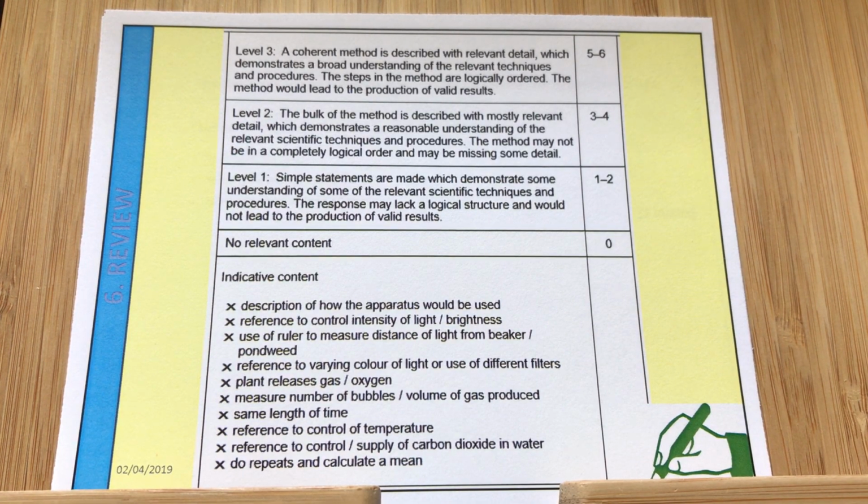And we're using the amount of oxygen produced to give us our indication of the rate of photosynthesis. We said about using it over the same length of time because we've suggested a time. We could keep the temperature the same, and quite often they talk about putting the tube that the pondweed is in into a beaker, which acts as a water bath.